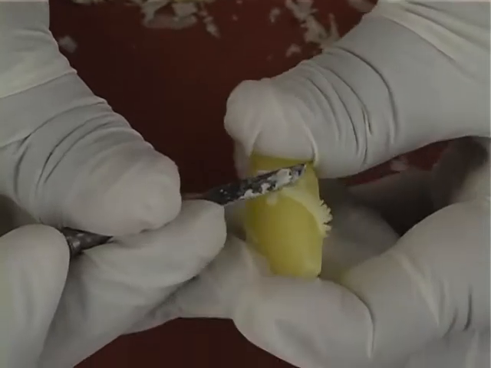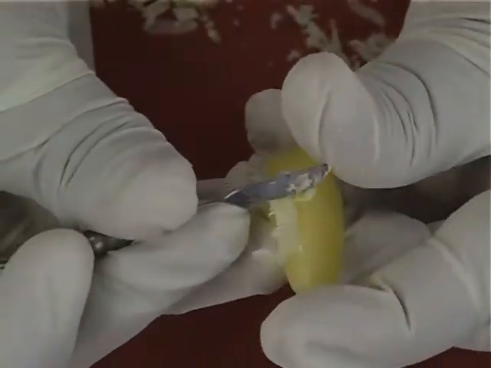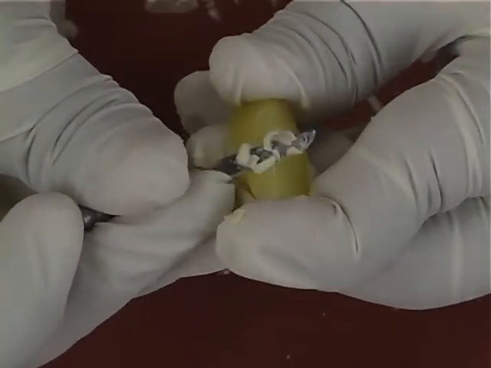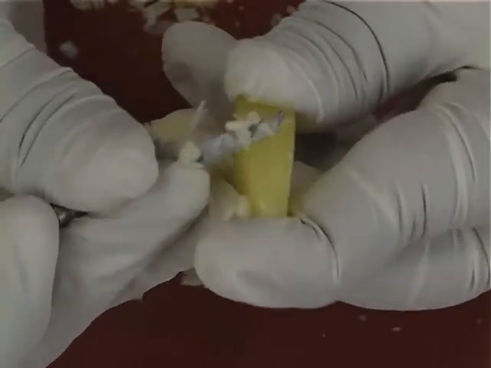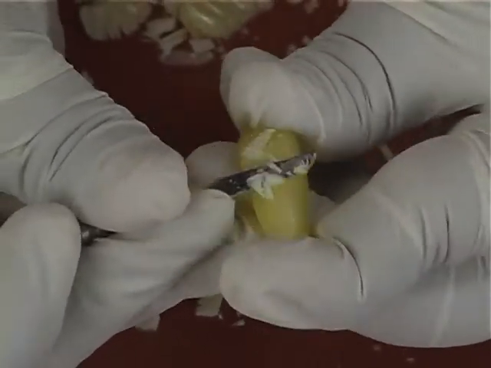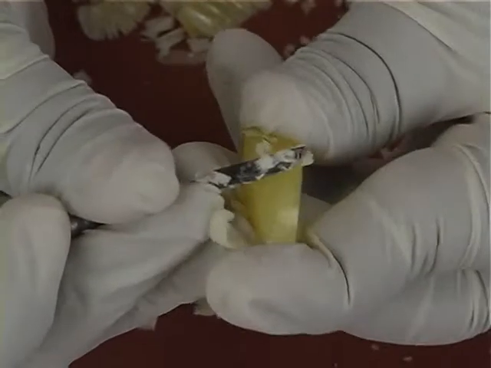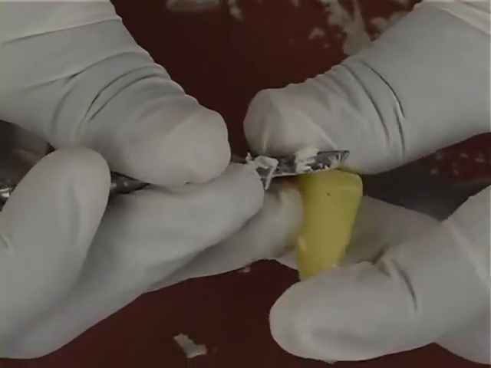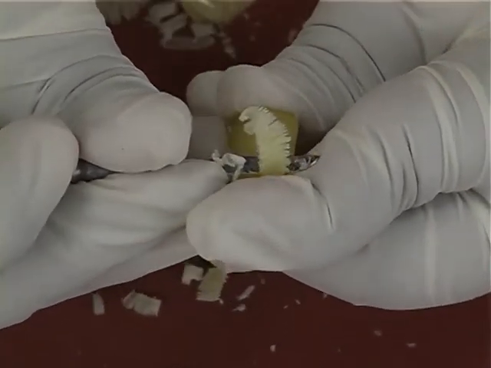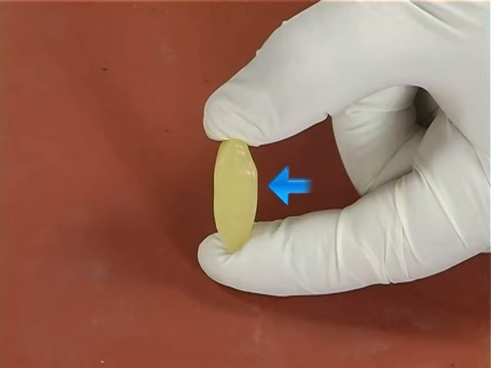Now the labial surface of the root is carved by slowly removing wax from the cervical line up to the apical end. This is the mesial showing the carved labial and lingual outlines of the root.